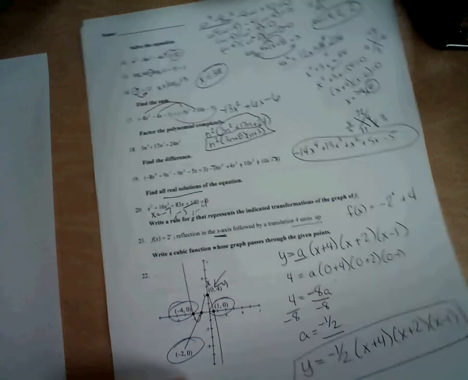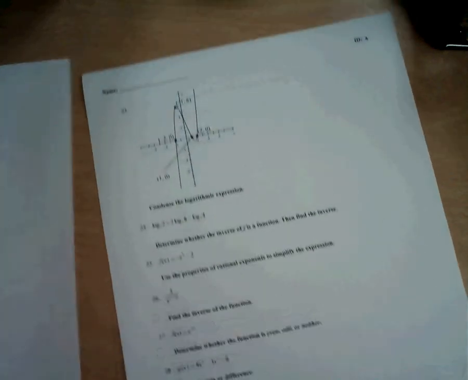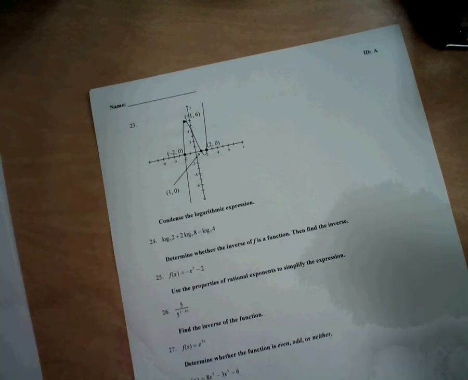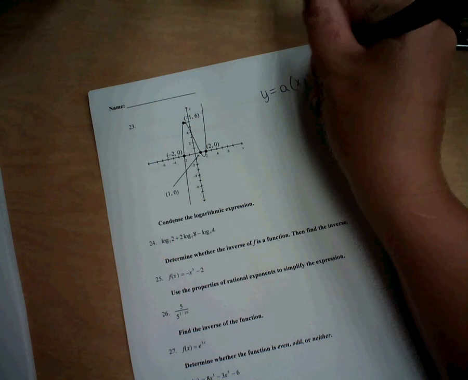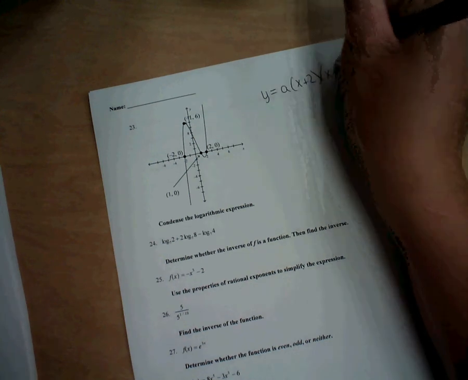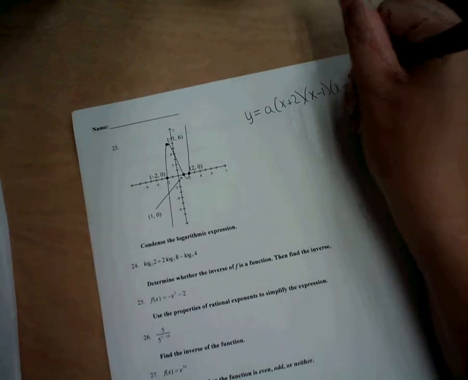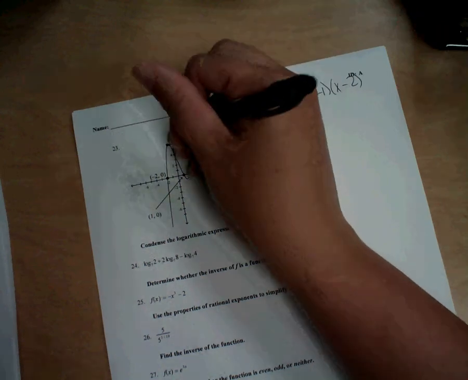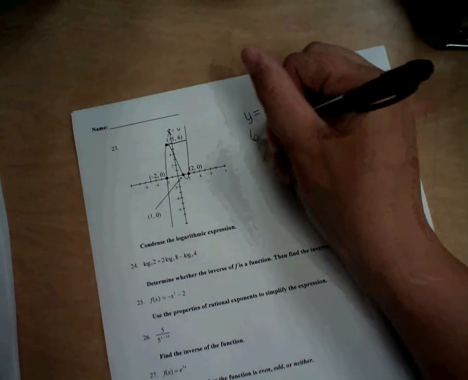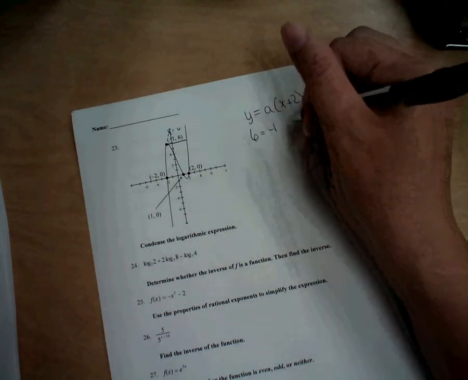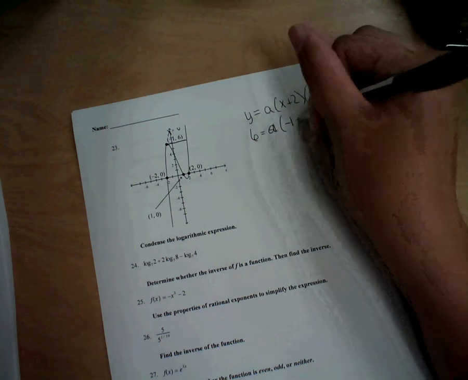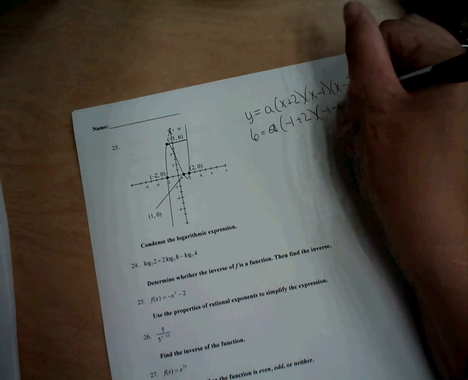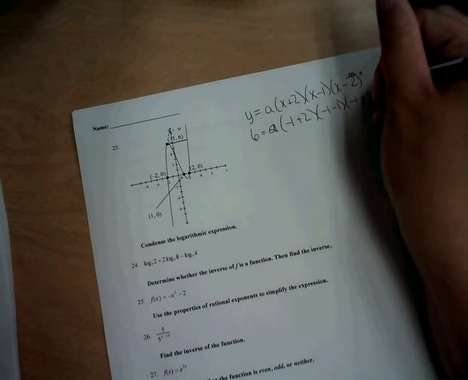And I'm going to do that same process for number 23. So I've got y equals a, x plus 2, x minus 1, x minus 2. And negative 1, 6 are my x and y, so I'm going to have 6 is equal to a times negative 1 plus 2, negative 1 minus 1, and negative 1 minus 2.